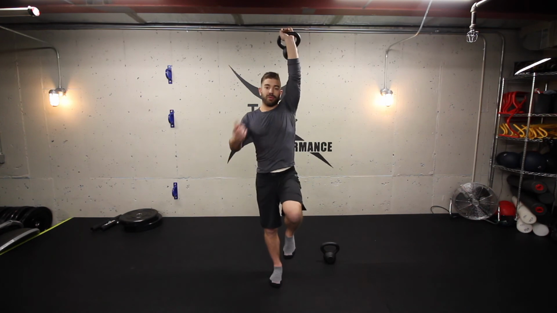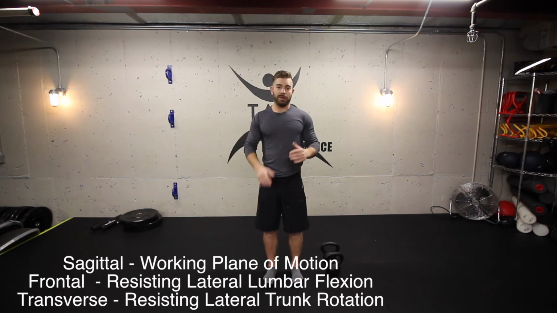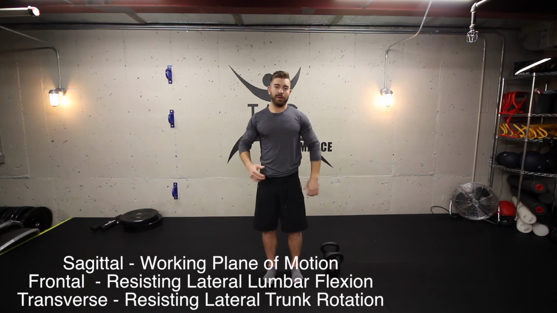The other thing that happens when I'm up here is my body wants to rotate. So that's the third plane, that rotation through the transverse plane. So in that example, you get to work in the sagittal plane while your body is resisting movement through the frontal plane, and it's also resisting movement through the transverse plane. So you're actually working all three planes of motion through one movement. So going a little bit further, what exactly is happening in each plane?